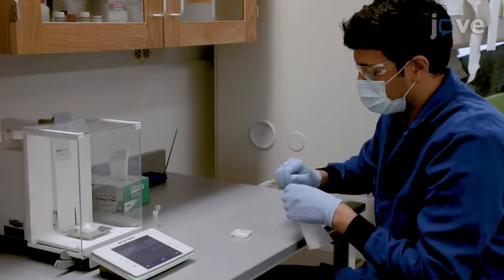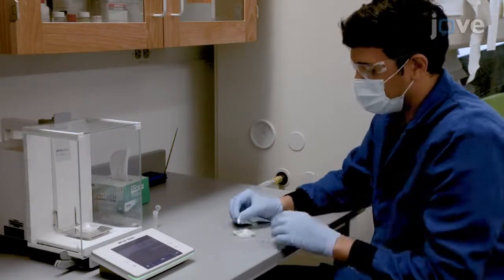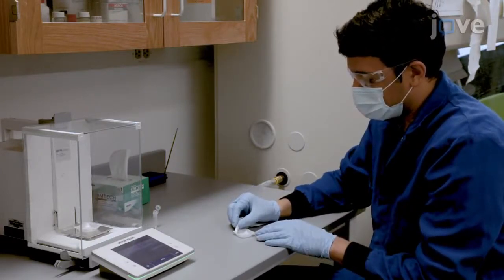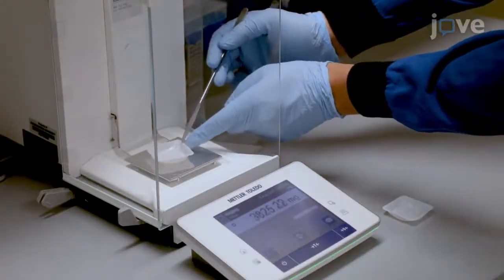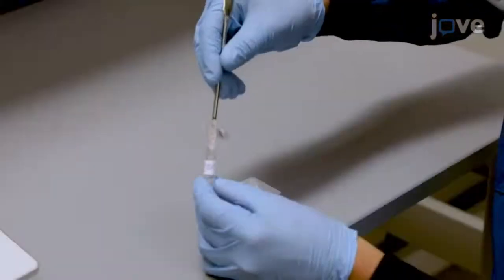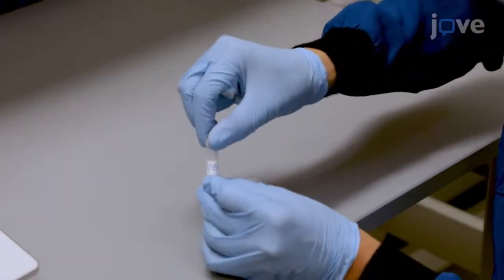Begin by using a delicate task wipe to gently remove excess PBS from the surfaces of 3 mm diameter, 1 mm thick cartilage explants. Use a balance to quickly record the wet weight of each explant and immediately place the explants into a PBS bath to prevent dehydration.